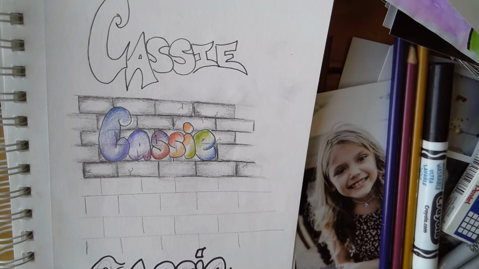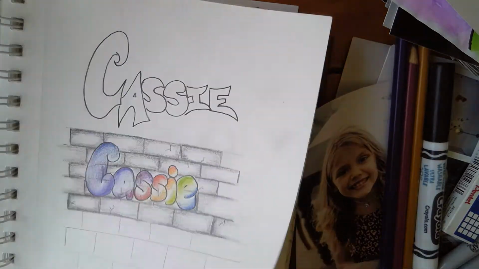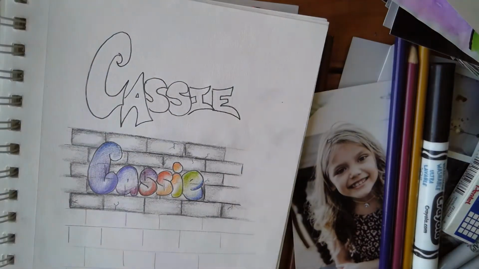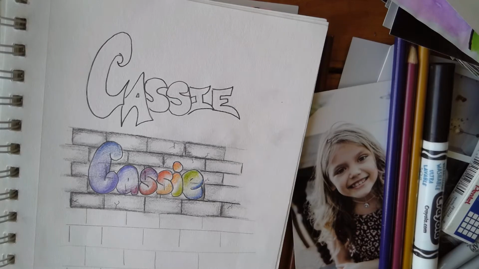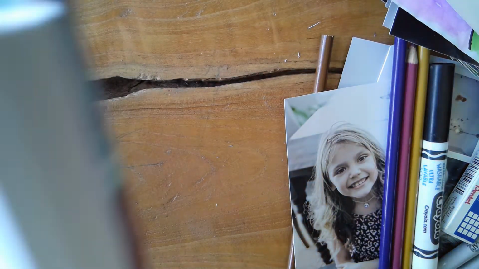All right, so my first name is Cassie, and that's why I did Cassie on these examples. I'll mix it up a little bit today and do a different name just so you can see some different options. And these were all from one of my 8th grade assignments. So you can ignore all those pictures and all that stuff.